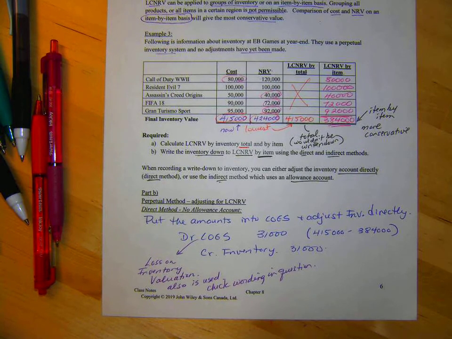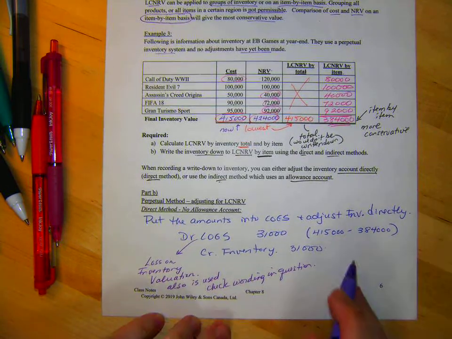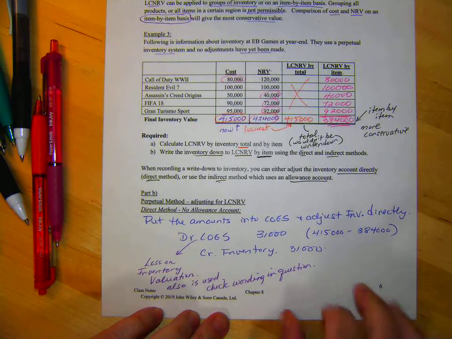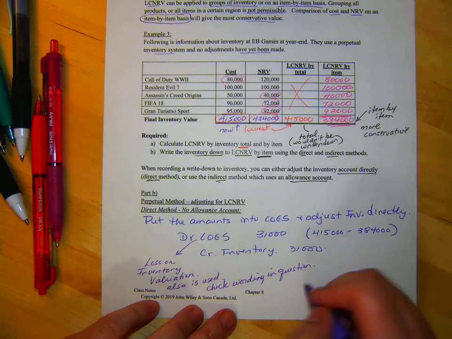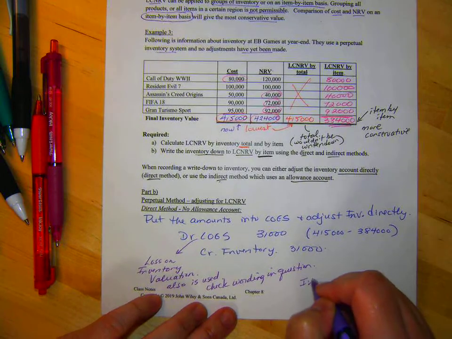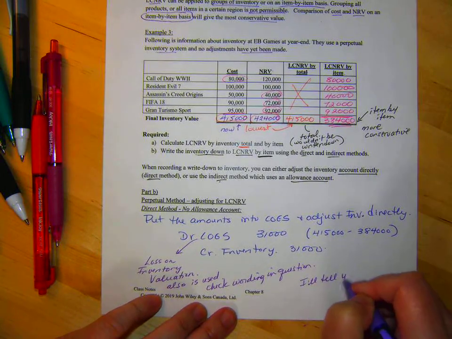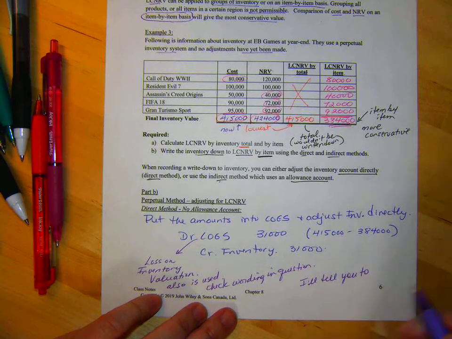Because of course in real life you'd understand what you were working with. You just look at last year's and go, what did they do last year when they adjusted? Oh, they used loss on inventory valuation. Well, so will I. I'll tell you if it's in the instructions on the question.